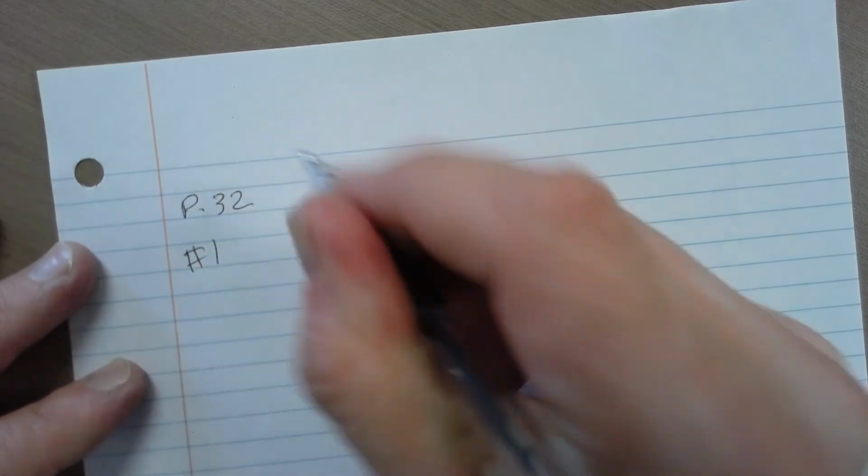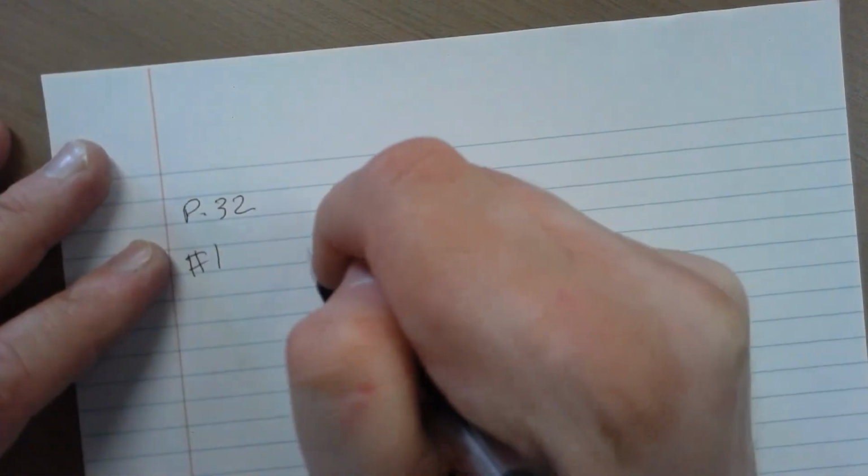Got a fresh page because we're going to run out of space here anyhow. Page 32, number 1, 54.3 millimeters. Now we're going to go with some shortcuts. We're going to go M for measurement and U for uncertainty.